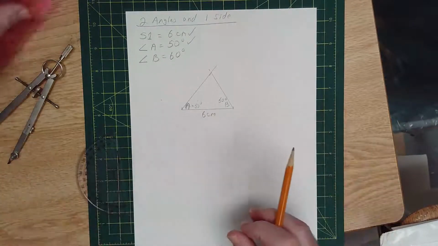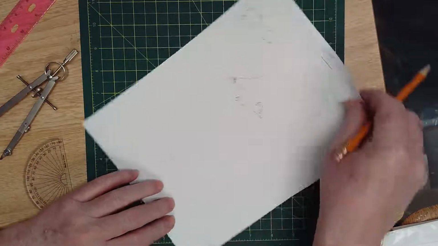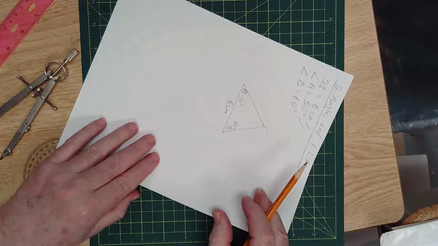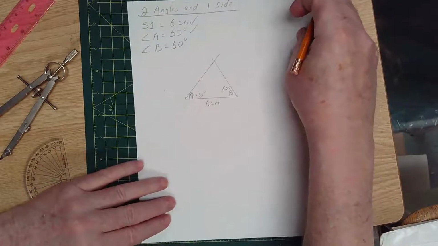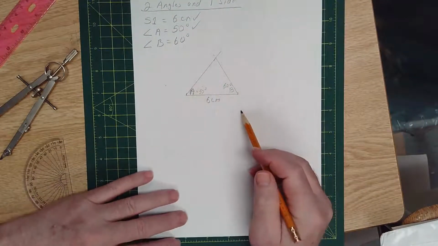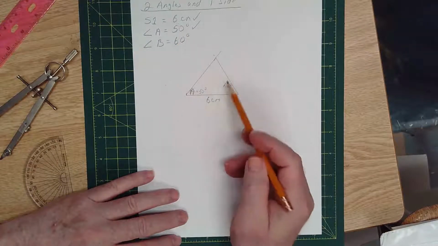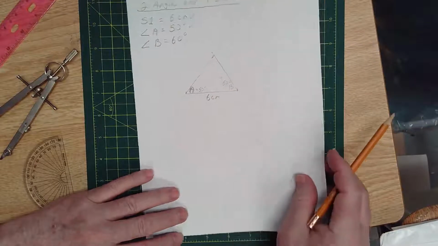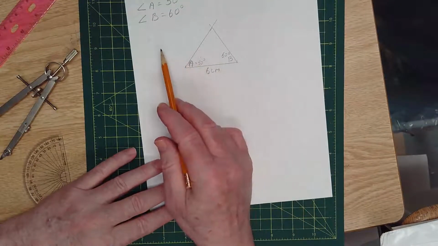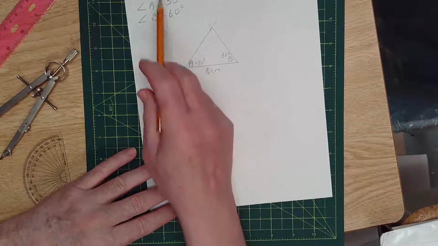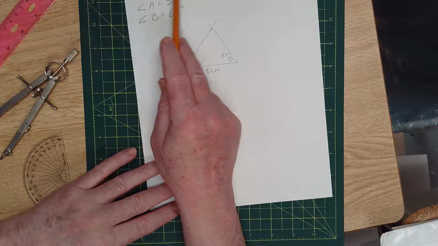Sometimes you may have to rotate it around to look at your triangle a little differently, but this is where we stop, because we've satisfied the properties of the triangle, and we've drawn the triangle, so we're good. Now the next one is, so we did if we're given three sides, now we have it so we are given two angles and a side.